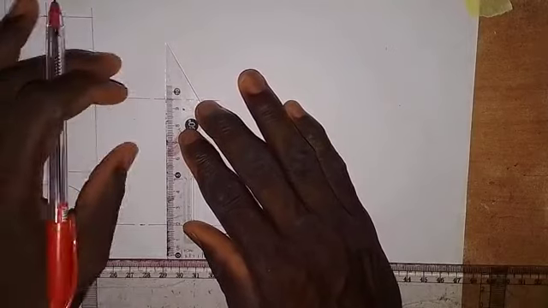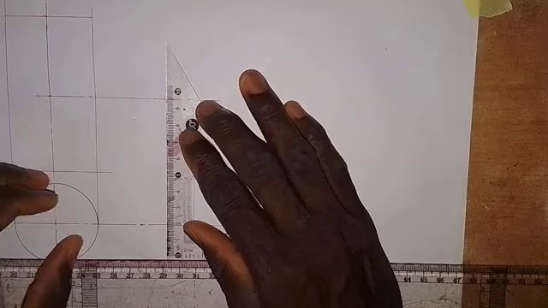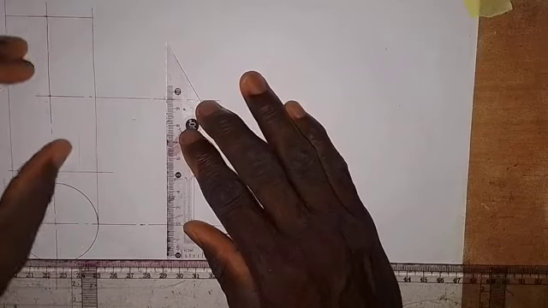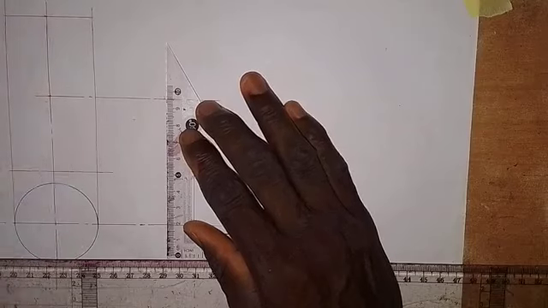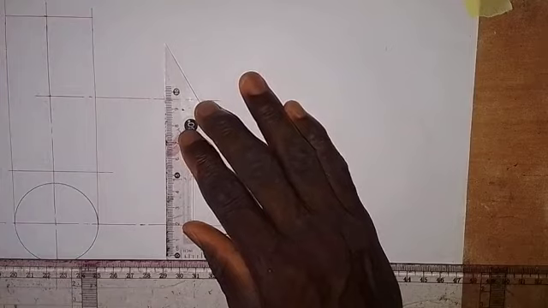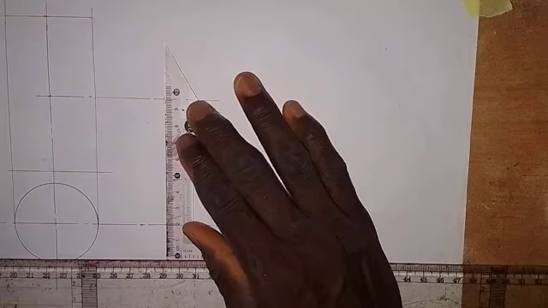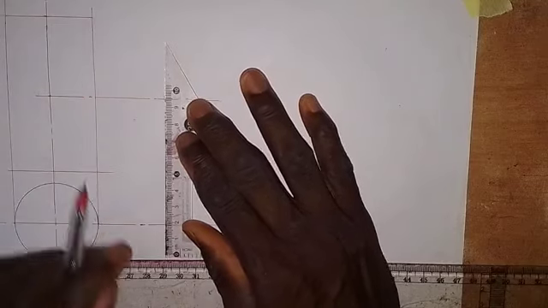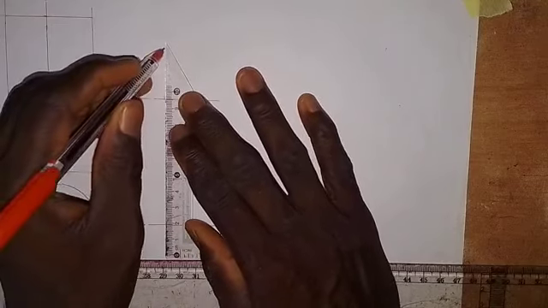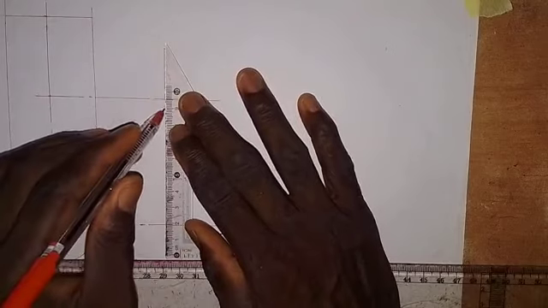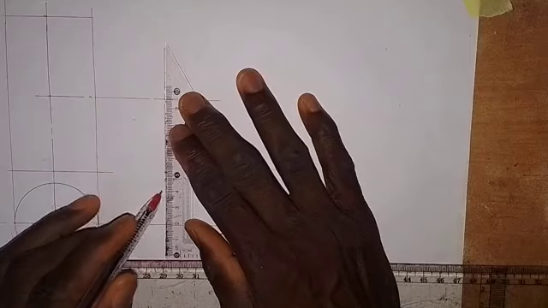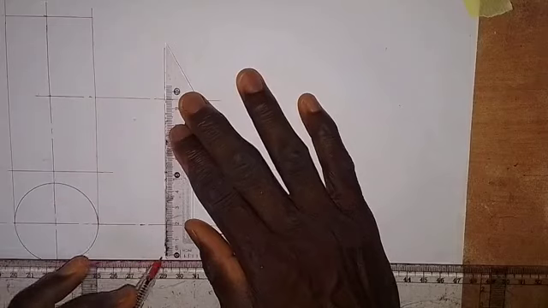So for both this one up and this one down, this is the plan of the vertical cylinder and this is the elevation of the vertical cylinder. Now I want to draw the elevation and the plan of the horizontal cylinder. Here I'm going to draw a vertical center line, which will come down here, like this.